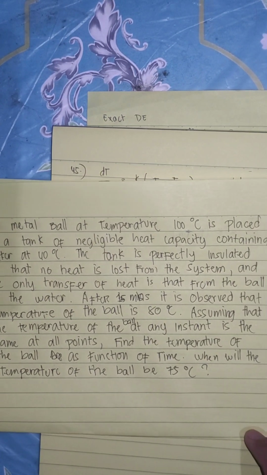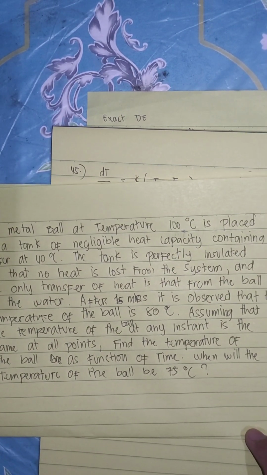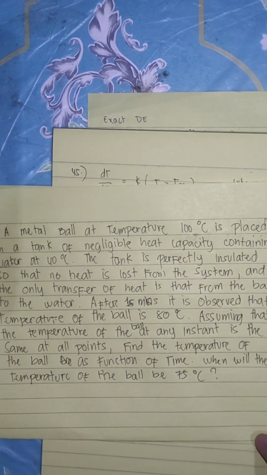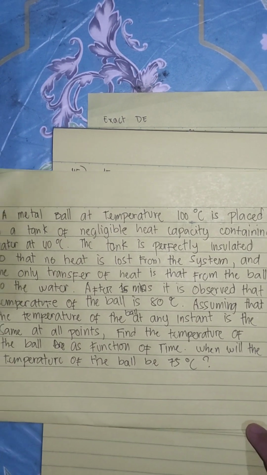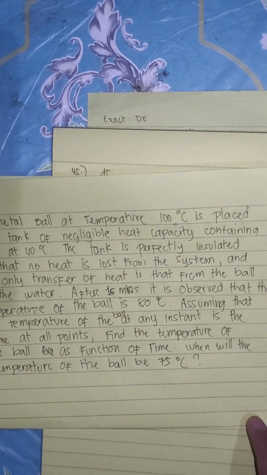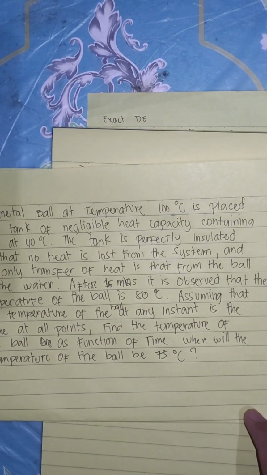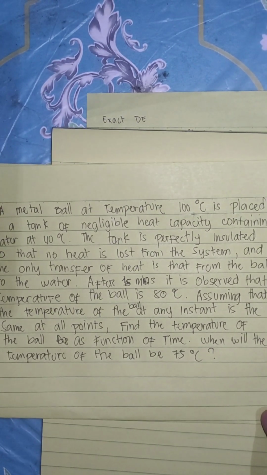After 15 minutes, it is observed that the ball temperature is decreasing at 80 degrees Celsius. Assuming that the temperature of the ball at any instant is the same at all points, find the temperature of the ball as function of time. When will the temperature of the ball be 75 degrees Celsius?